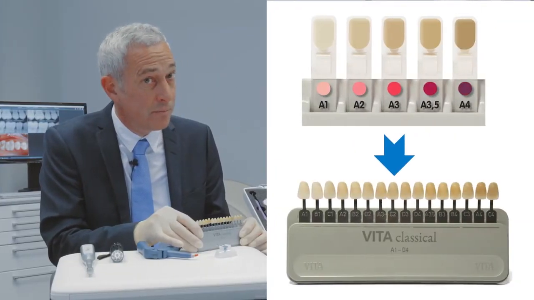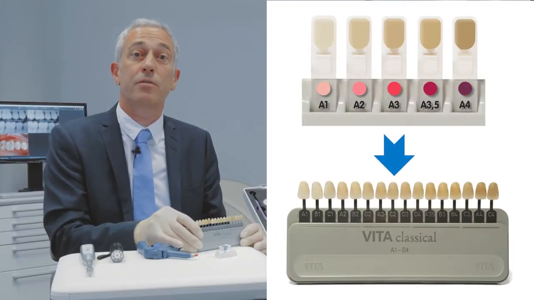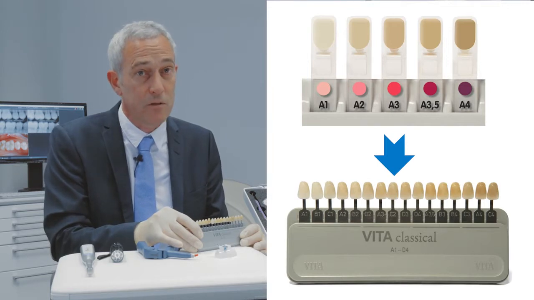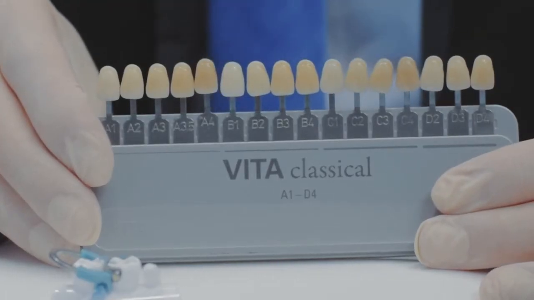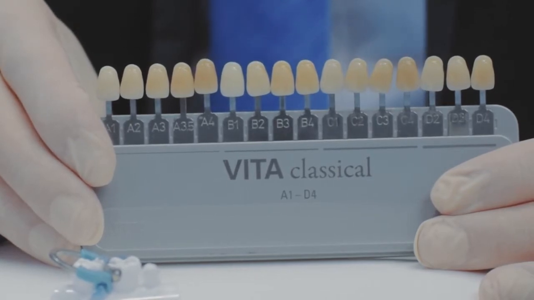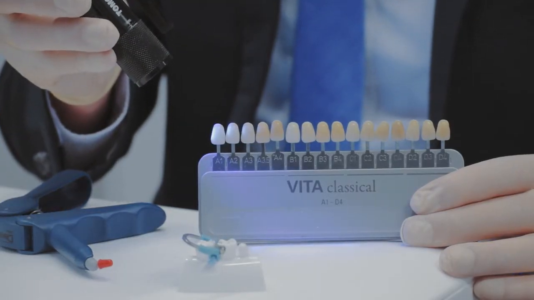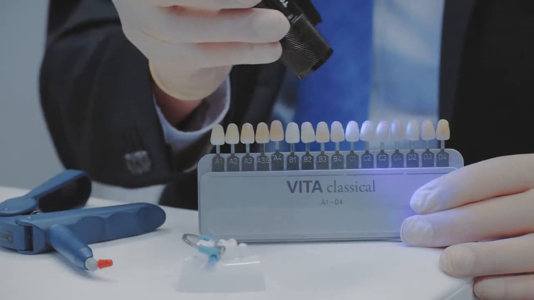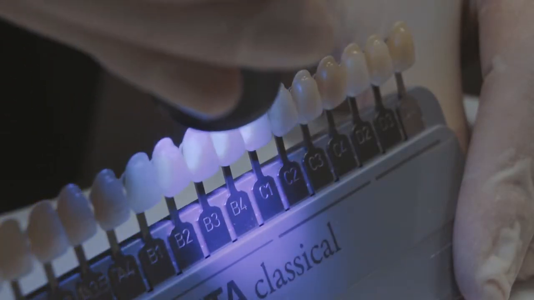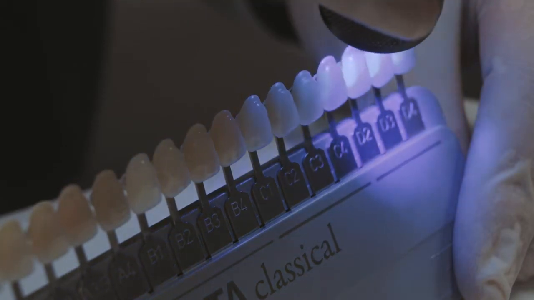You don't believe that? This Vita shade guide has fillings with CeramX in every single tooth. Can you see them? You cannot, because of the outstanding chameleon effect of CeramX. The restorations blend into the Vita shade tabs just great. To make it visible, we can use a black LED. Isn't that amazing? And a natural composite that looks natural makes the patient happy.